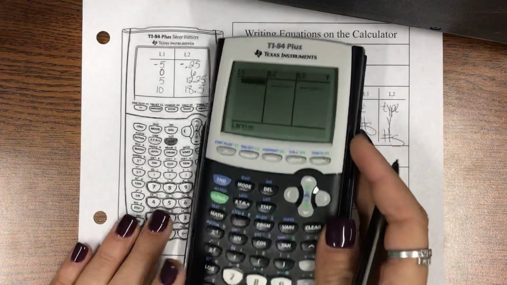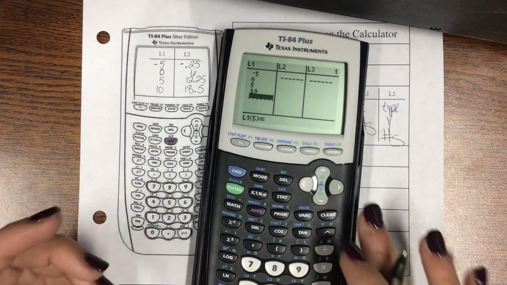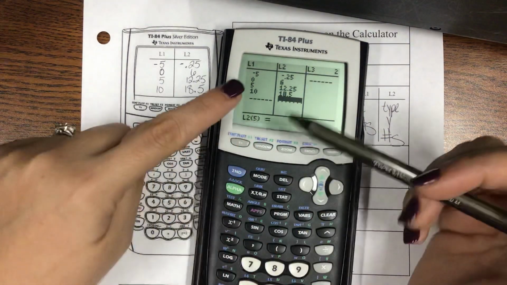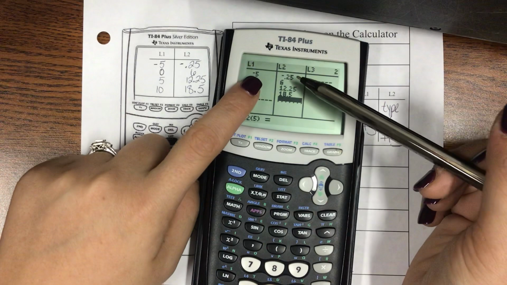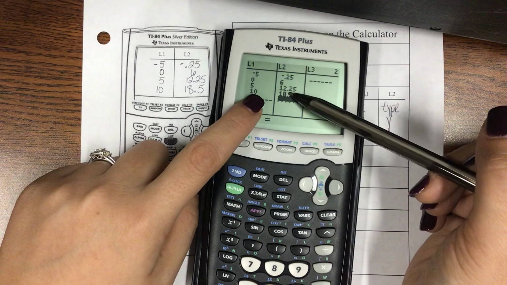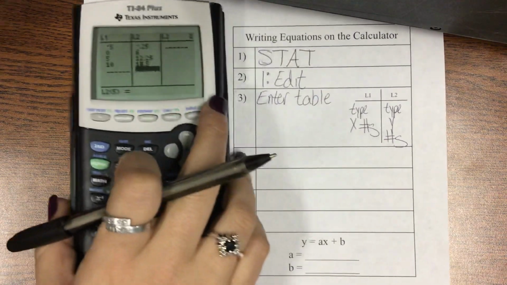We're going to type those numbers in. So I'm going to type -5, 0, 5, 10. Those are all of my X numbers, and as I'm typing, I'm just pressing Enter. So -0.25, Enter. 6, Enter. 12.25, 18.5, Enter. I should have the same number of X's as I do Y's. So 1, 2, 3, 4 X's, 1, 2, 3, 4 Y's. If you need to pause the video for a second to type, totally cool. Go ahead and type those numbers in.